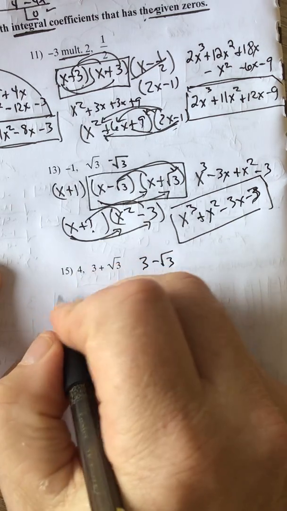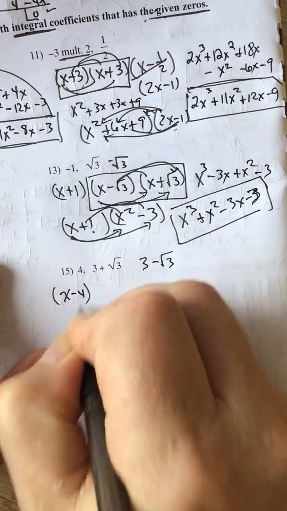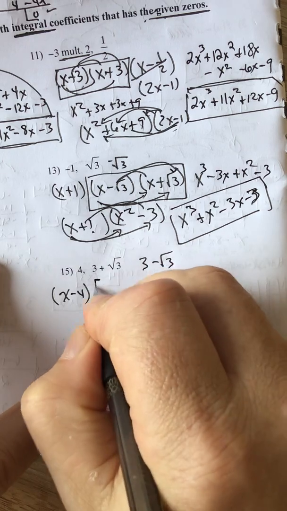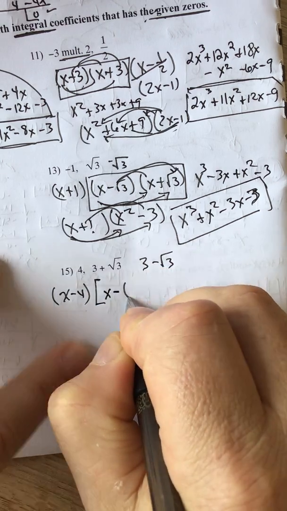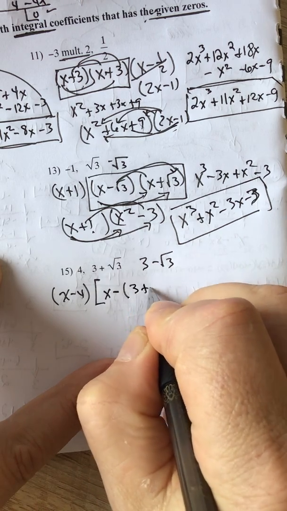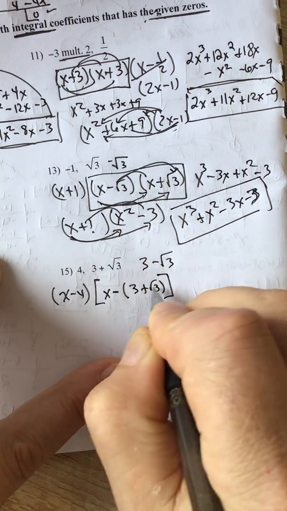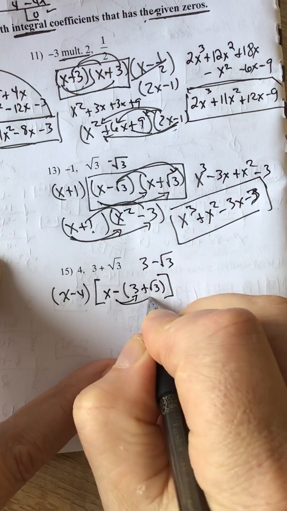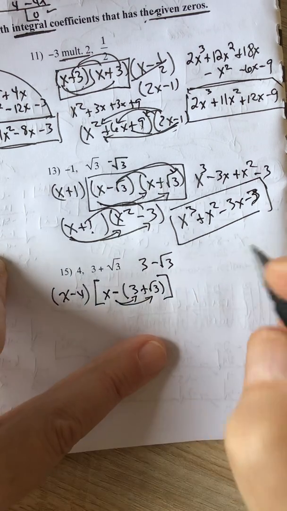Okay, now I've got to be careful here. So the factors will be x minus 4. Then it's going to be x minus this entire number, 3 plus square root of 3. I'm writing it like that because that negative is going to go across both of them.